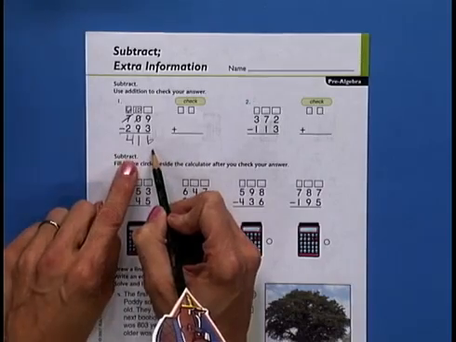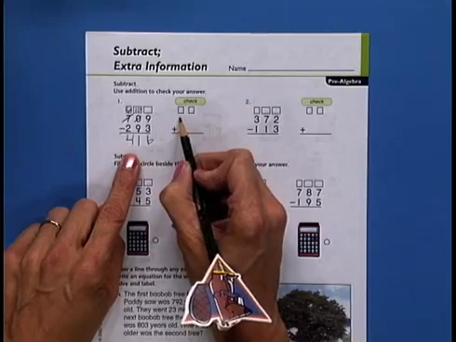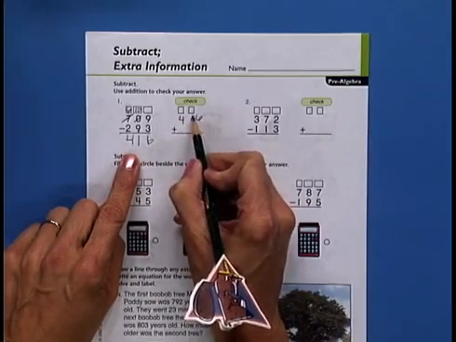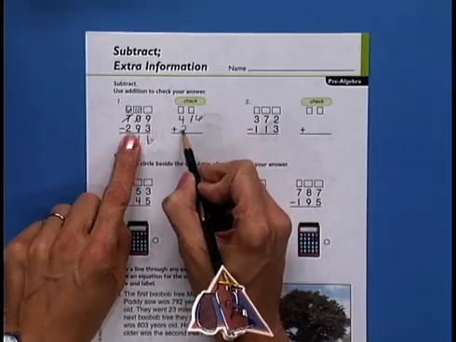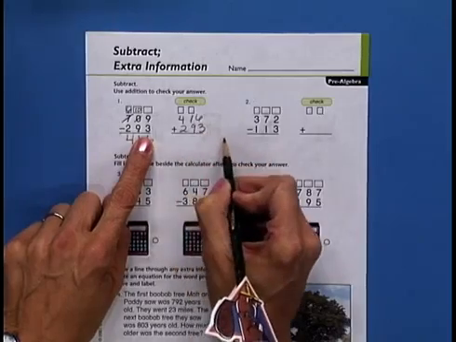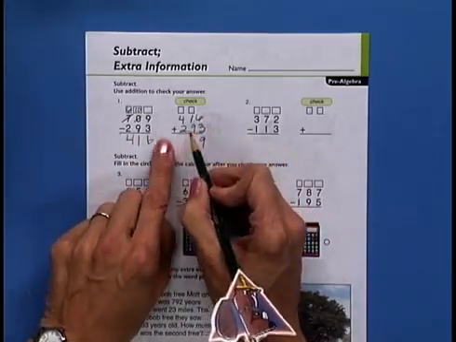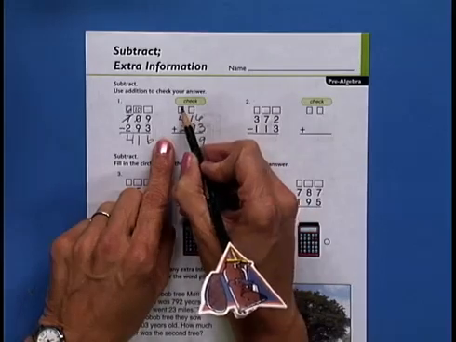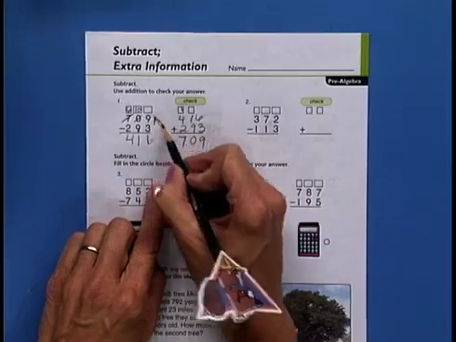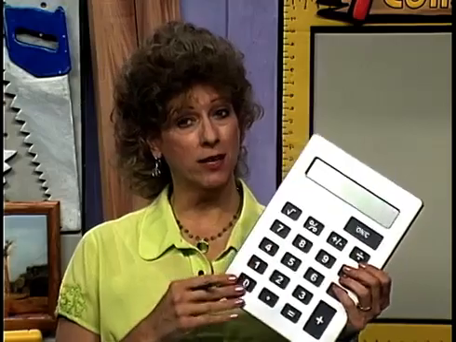We check our work. So let's make an addition problem. Move this up here. 416 and 293. And we're going to add them together. 6 plus 3 is 9. 1 plus 9 is 10. That's a 0 and a 1. 1 plus 4 is 5 plus 2 is 7. 709. It works. And if you'd like to, you can go ahead and check that on the calculator as well.